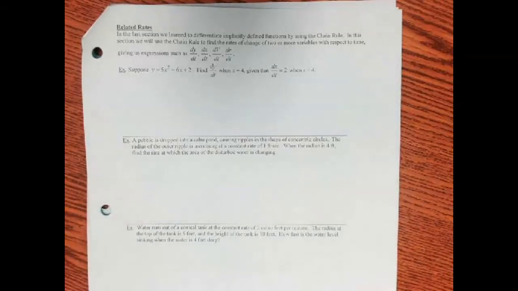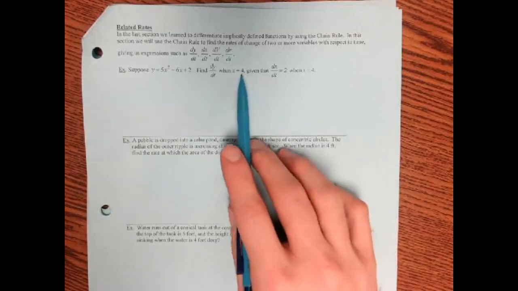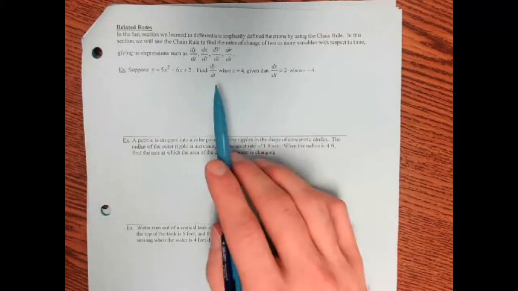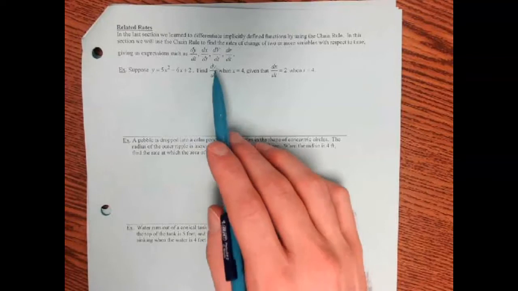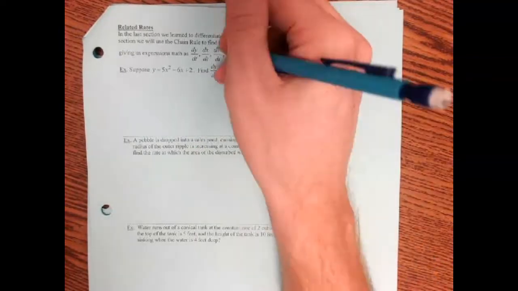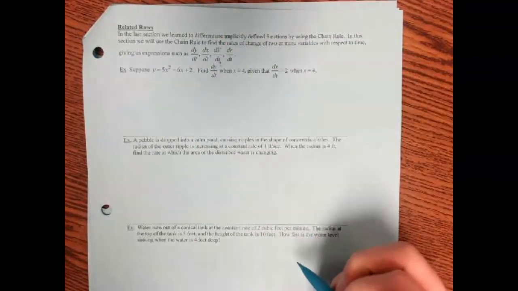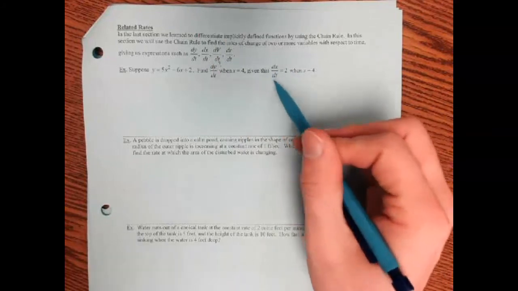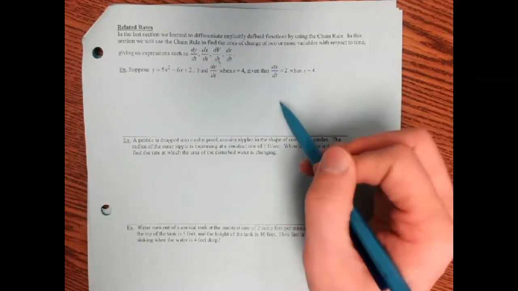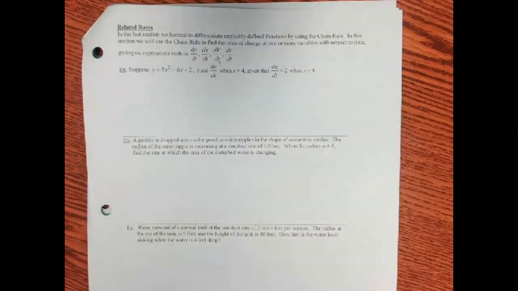This seems really complicated. It gives you this equation. It's got x's and y's. It's defined explicitly, which is nice. But then it says find dy/dt. And then it says, okay, at this moment when x equals 4, I know the dx/dt. The dy/dt is what I'm going to try to solve for. All right, so the dy/dt is what I'm solving for, and it gives me this extra fact that when x equals 4, the dx/dt is 2, right? X and y are variables. They're going to be changing.